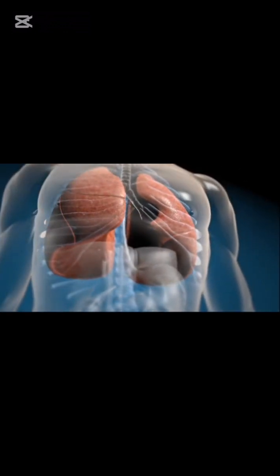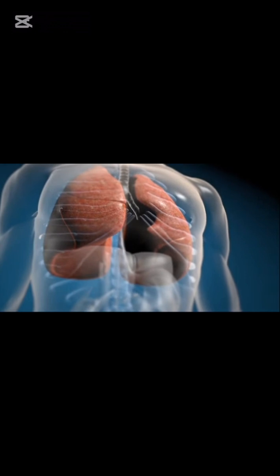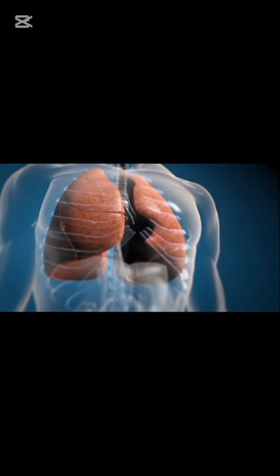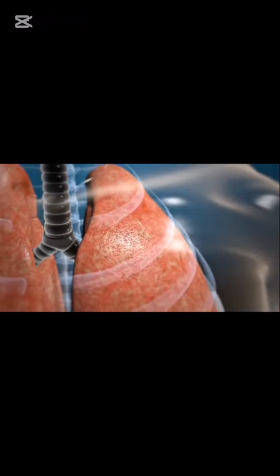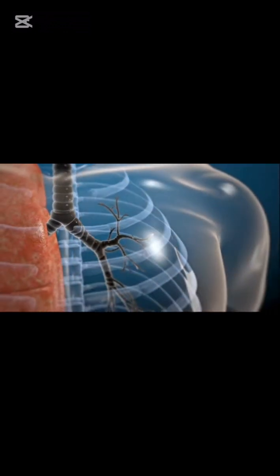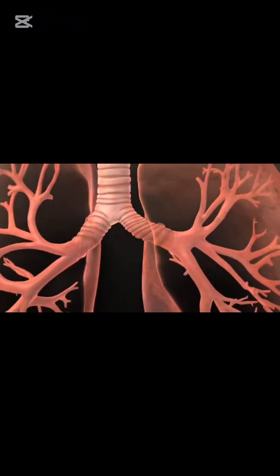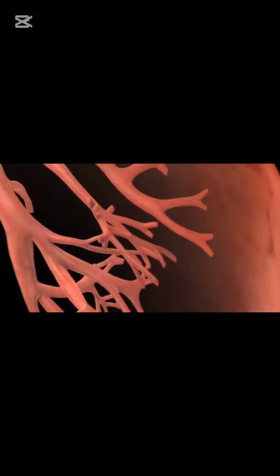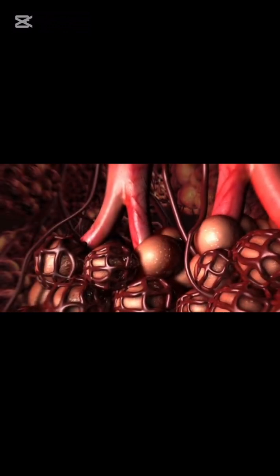Lungs are made up of areas called lobes. Your right lung has 3 lobes, and your left lung has 2. Your left lung is smaller than your right because it shares that side of the chest with your heart. Your trachea carries air into the lungs. The trachea divides into airways called bronchi. These branch into smaller and smaller airways, and at the end of these airways are tiny air sacs called alveoli.